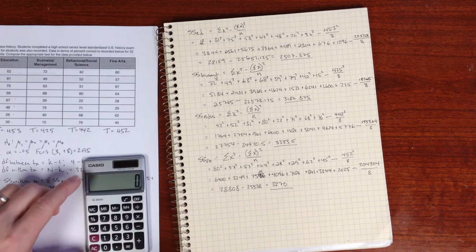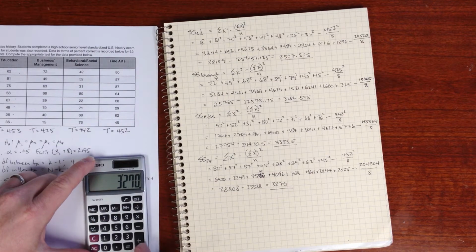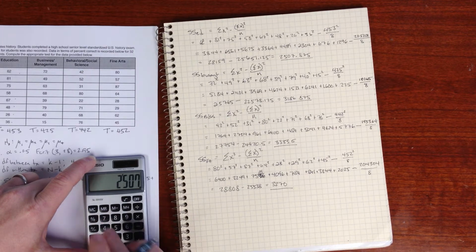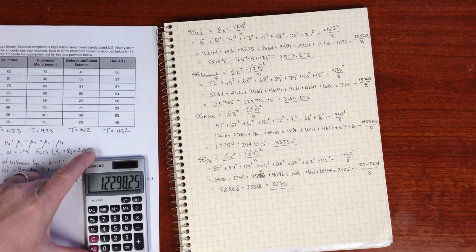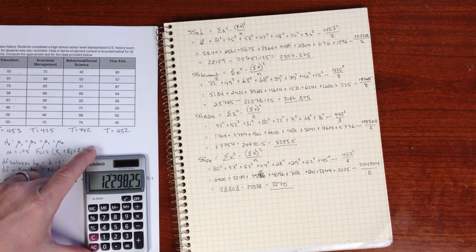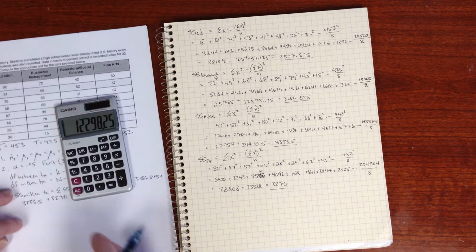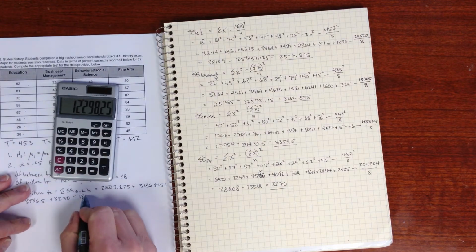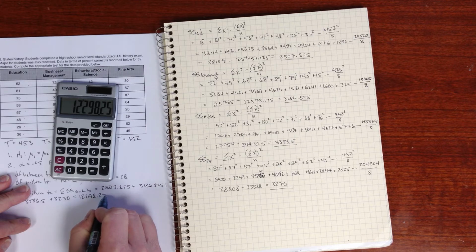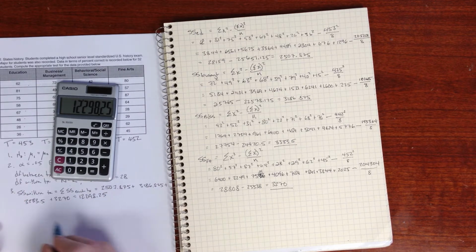Let's add these all up. 3270 and 3333.5 and 3186.875 and 2507.875 is 12298.25. Alright, that's our sum of squares within treatments.